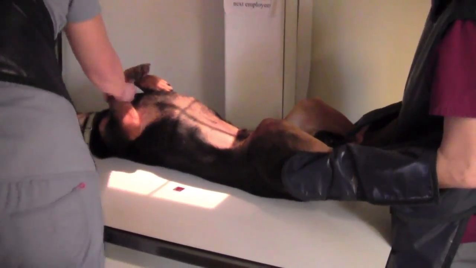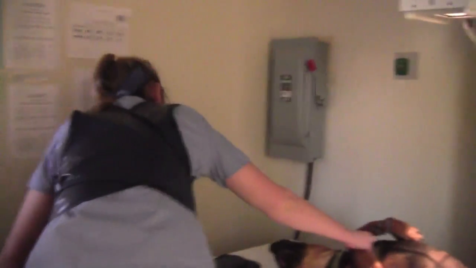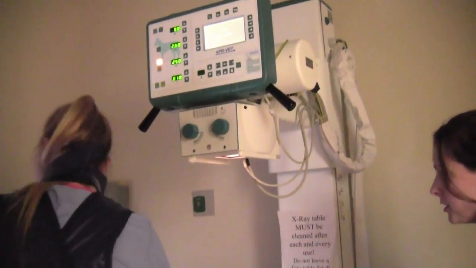In this case, we did not have sandbags to hold the hind limbs in natural position, so my assistant pulled the hind limbs caudally.